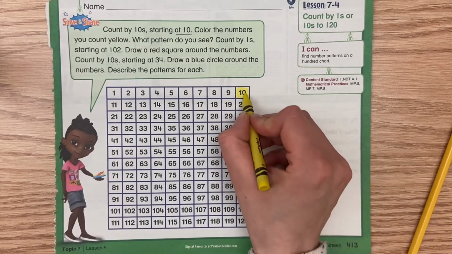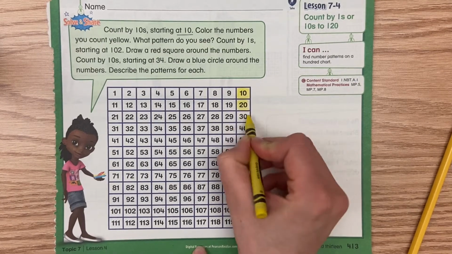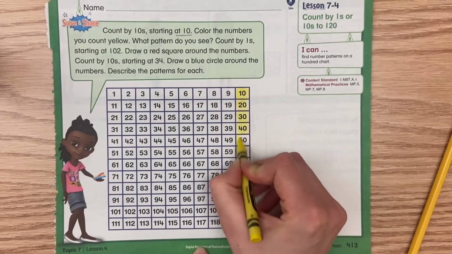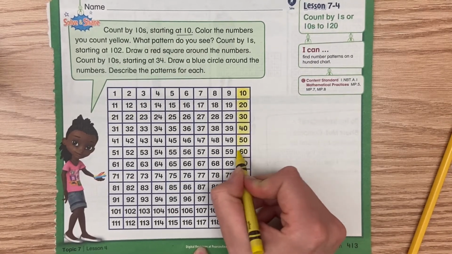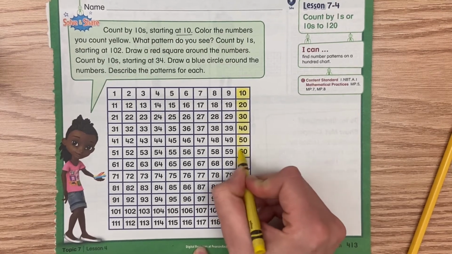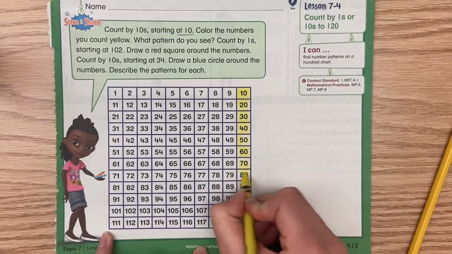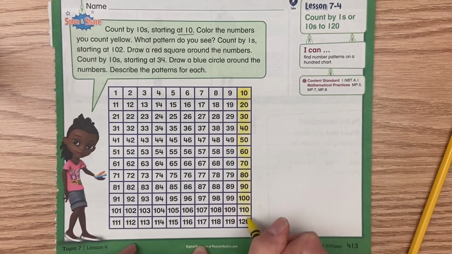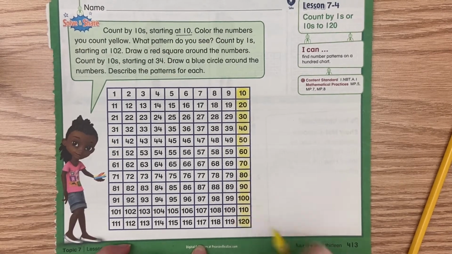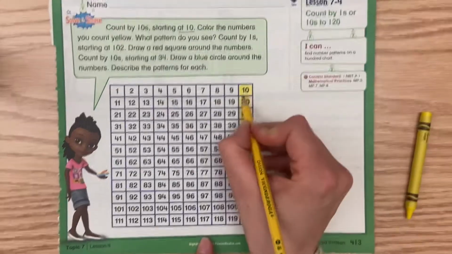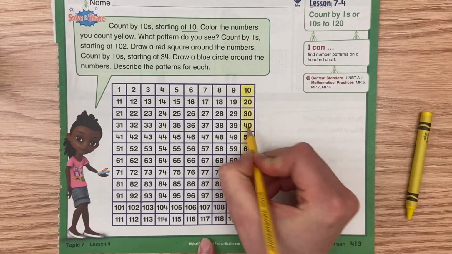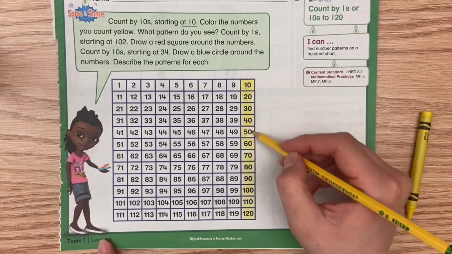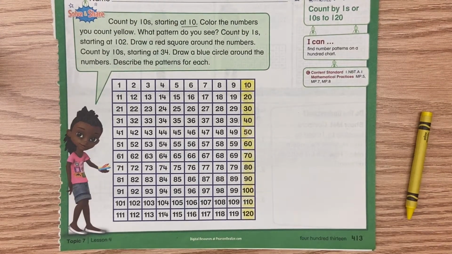Okay, let's count by tens. 10, 20, 30, 40, 50, 60, 70, 80, 90, 100, 110, 120. So take notice, first grade, the numbers in our tens place are changing because we are counting by tens, but the 0 in the ones place stays the same.